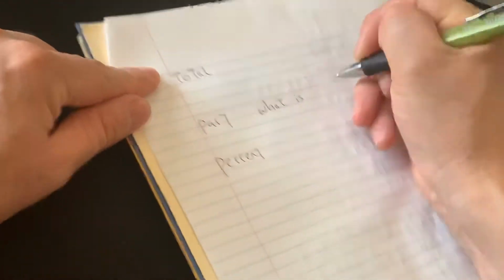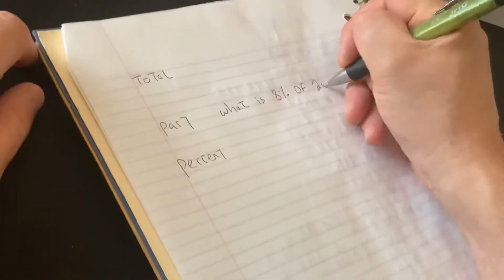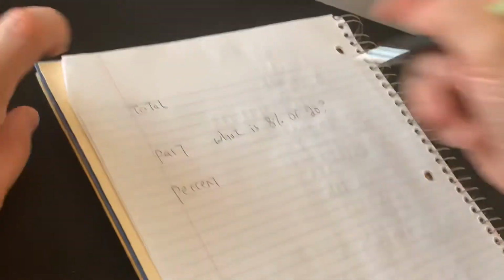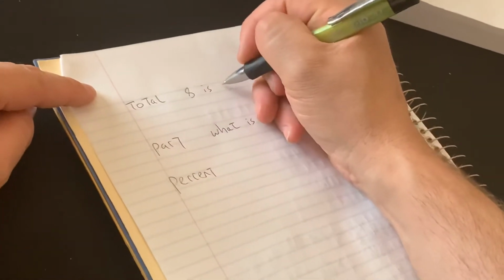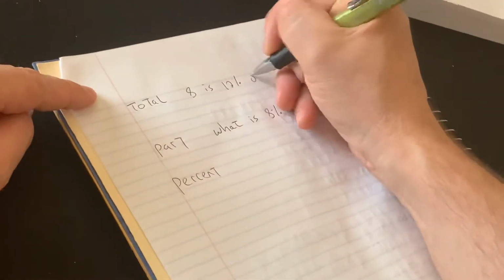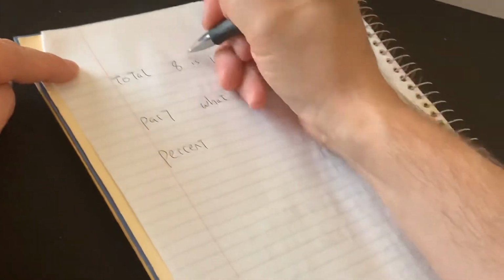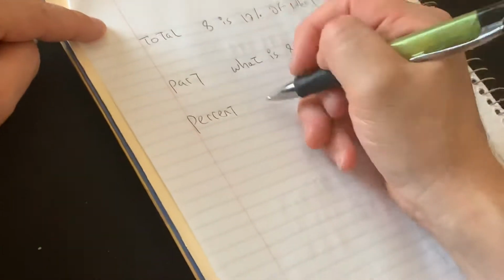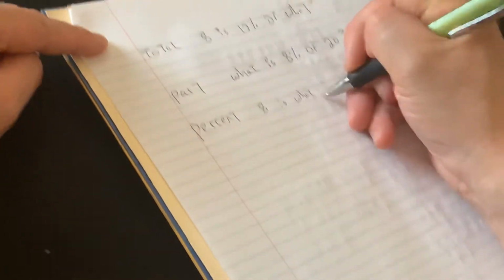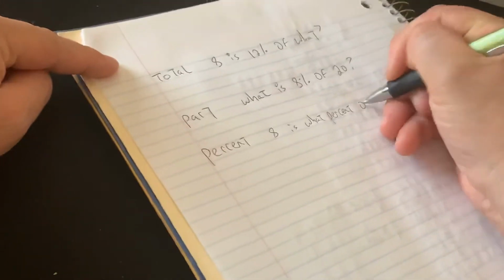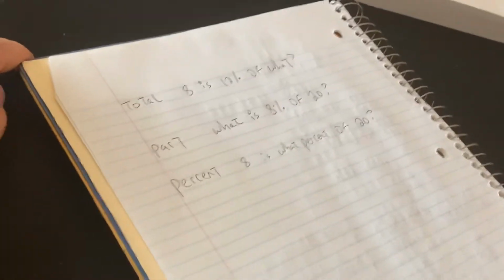What is 8% of 20? Eight is 12% of what in a percent problem? 8 is what percent of 20? Do you see the difference in those 3 problems, guys?